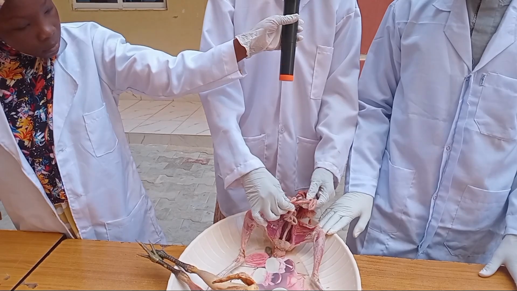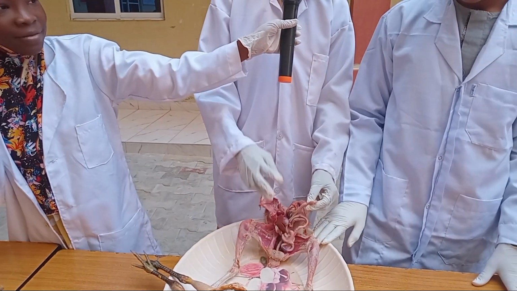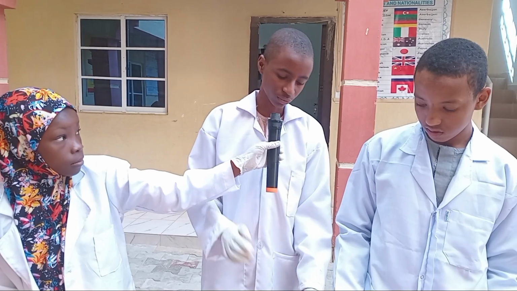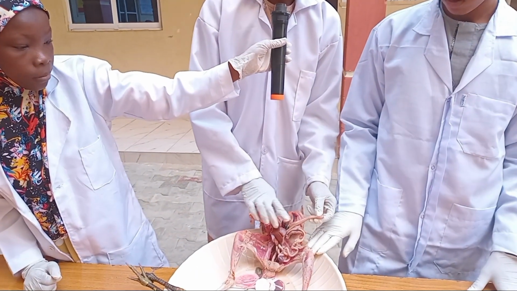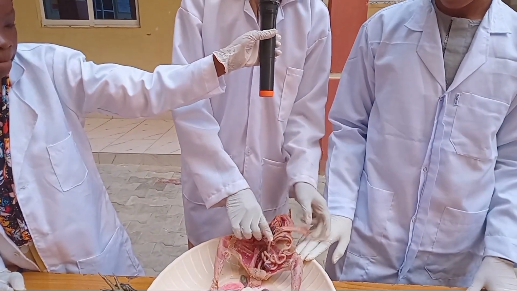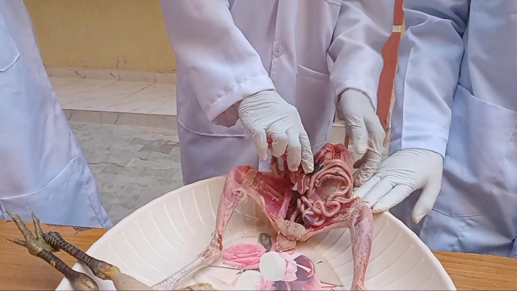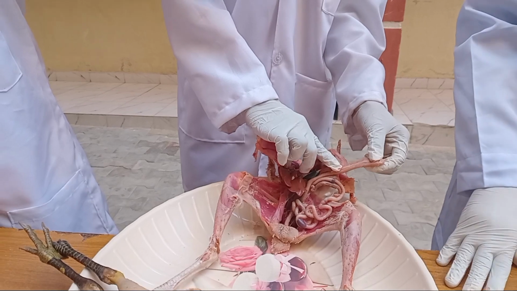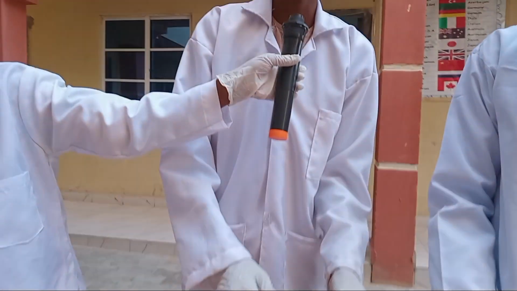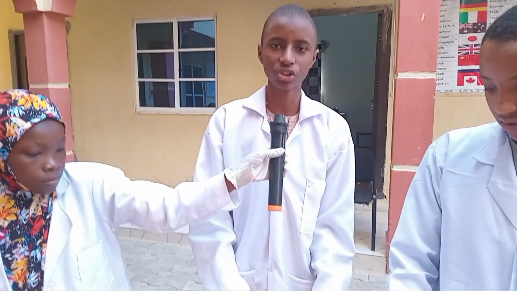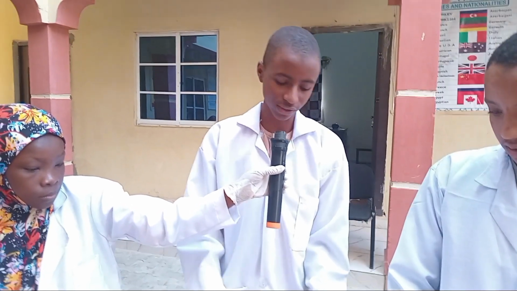The small intestine is a large organ and is divided into three parts: the duodenum, jejunum, and ileum. In the duodenum, the pancreatic juice and the bile from the bile duct enter. Here is the bile, located close to the liver, this greenish thing. It then enters the duodenum and starts the emulsification of fats, while the pancreatic juice releases three enzymes: amylase, lipase, and trypsin, that help in the digestion of carbohydrates, fats and oil, and protein.